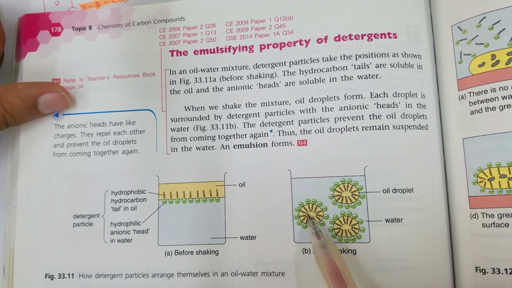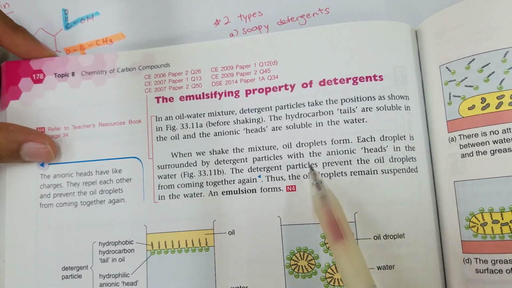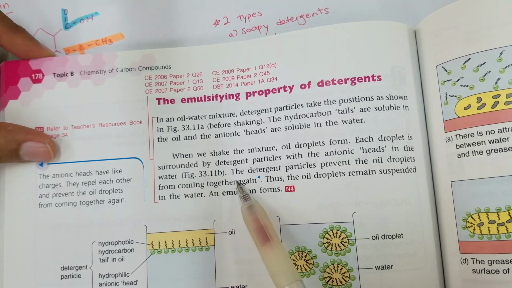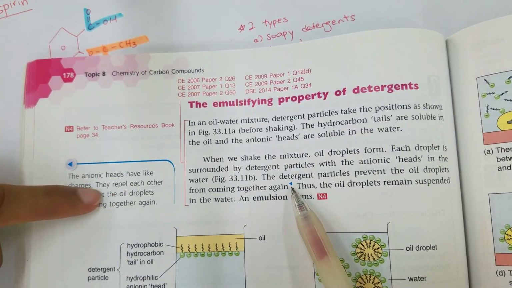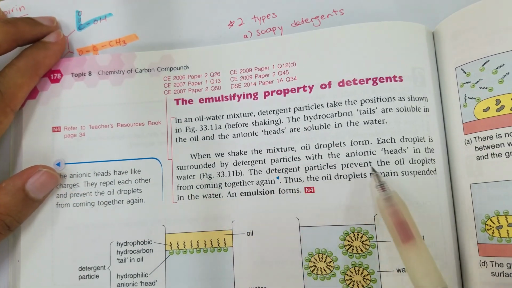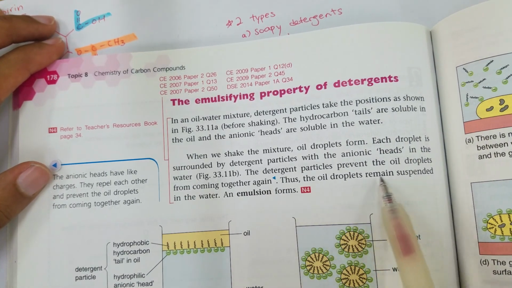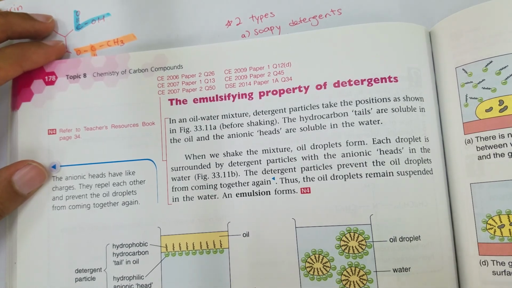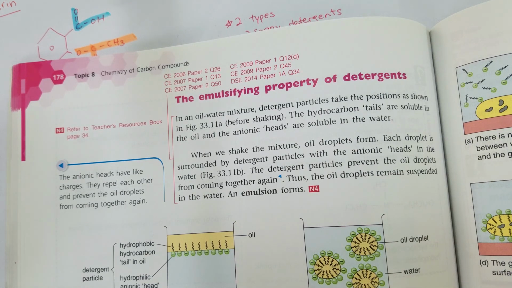Okay, this is the most important part over here. When you look at this paragraph, the detergent particles prevent the oil droplets from coming back together. You can see the explanation is over here: because they repel each other and prevent oil drops from coming together. So just highlight this line, the detergent particle blah blah blah until together. So the oil droplets remain suspended, and that's the reason. So that's before and after shaking. That's the emulsifying property.